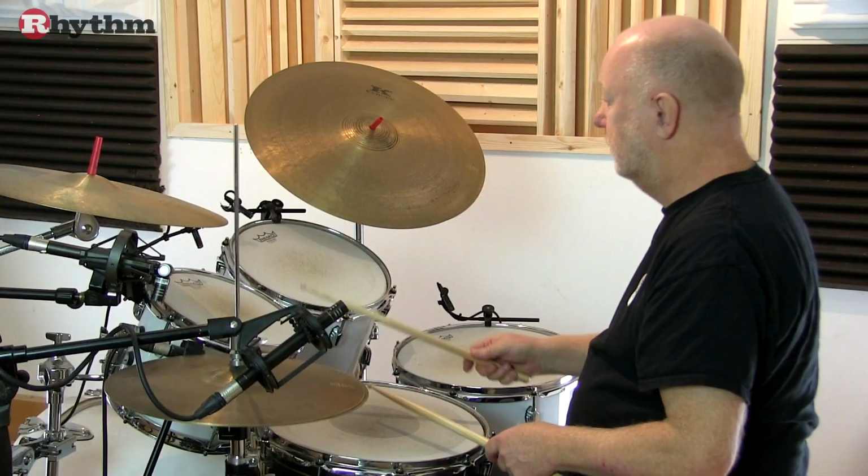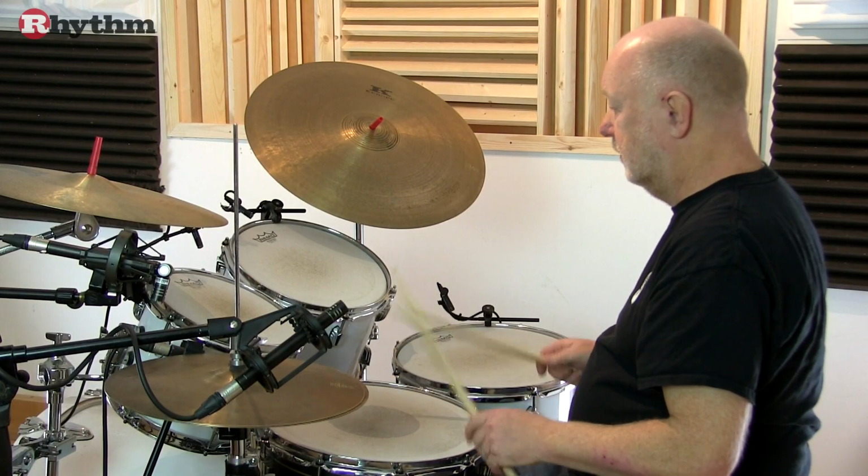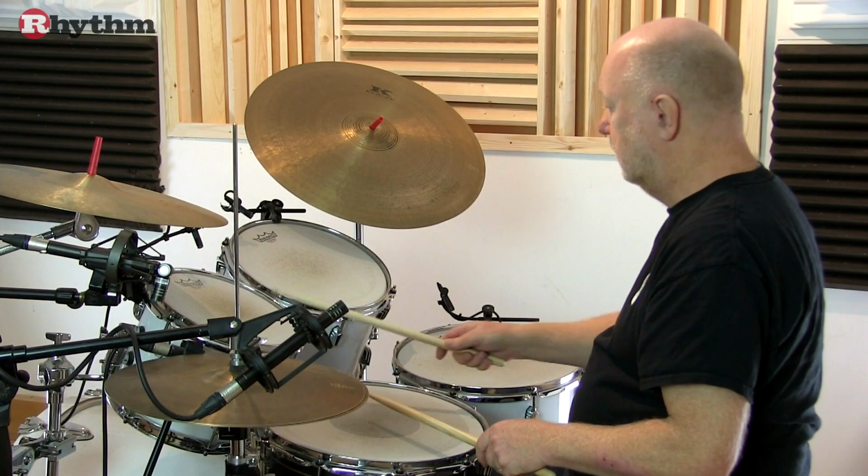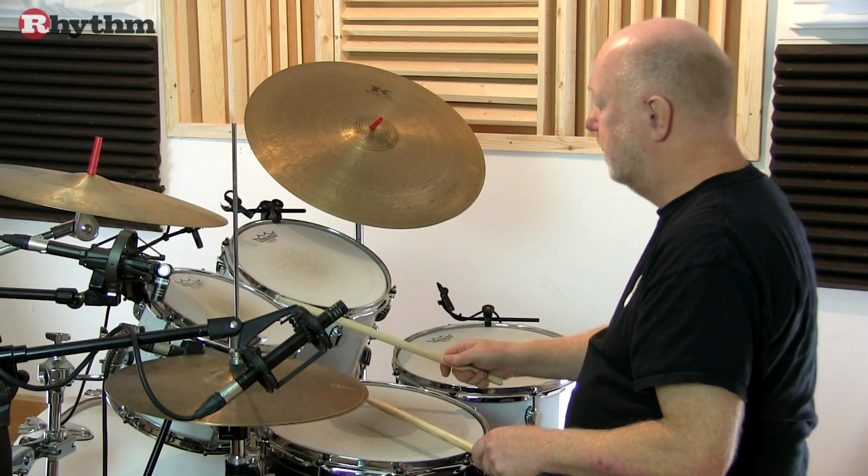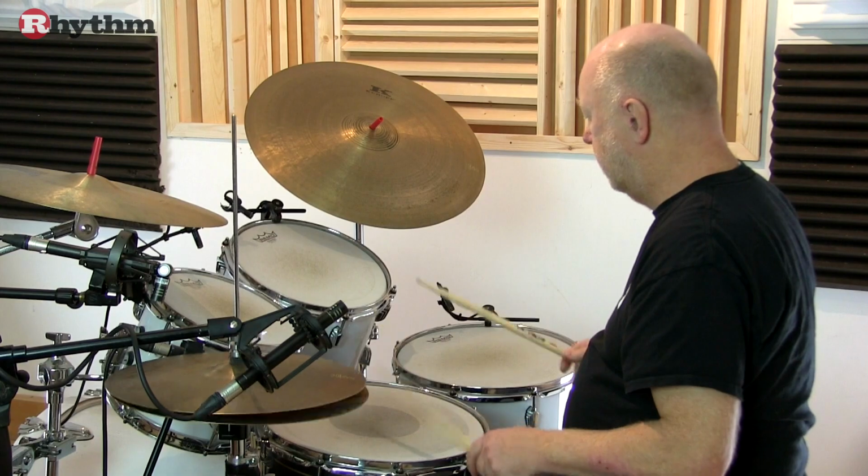Now, if you've not done this before, concentrate on keeping your triplets nice and steady because the notes the toms give us will seem slightly weird. Anyway, let's go. What I mean, slightly weird.